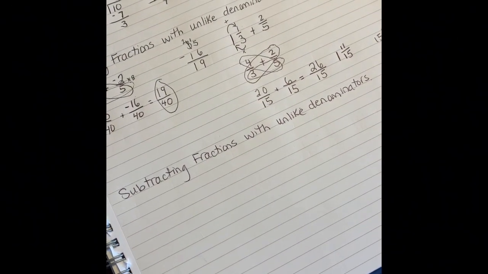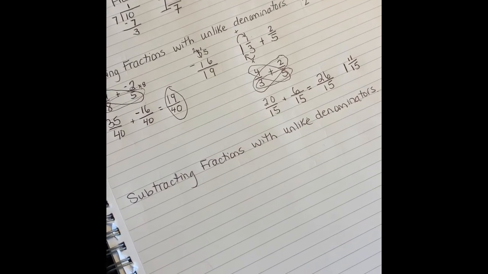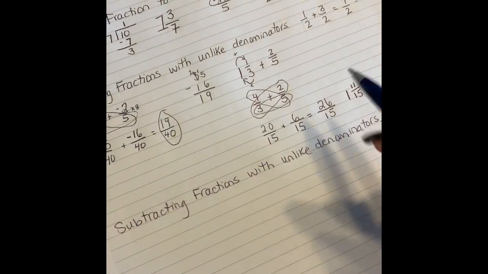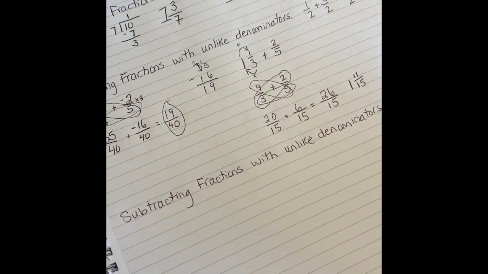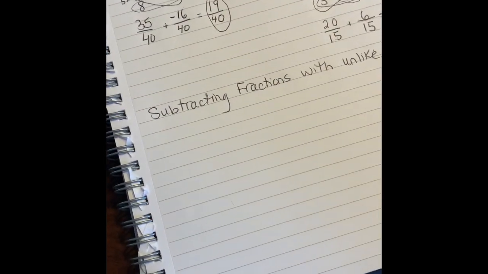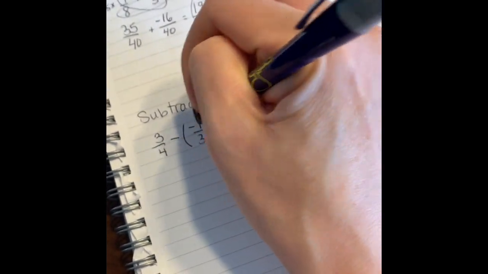Next, we're going to look at subtracting fractions with unlike denominators. And subtracting fractions is the exact same method as adding fractions, except in the end, up here where we added our numerators, we're going to subtract our numerators. But everything else is going to be the same. We still need to find a common denominator when we subtract fractions. So here's my example, 3/4 minus a negative 1/3.